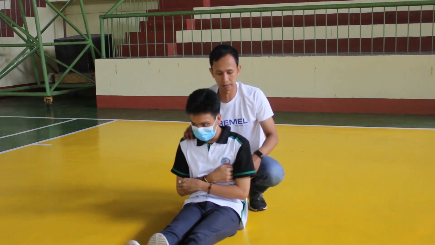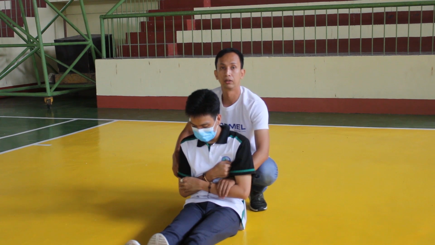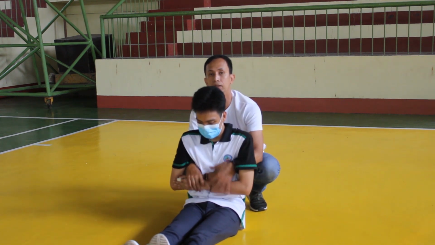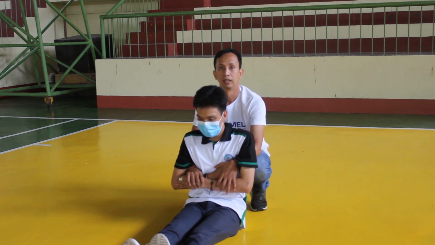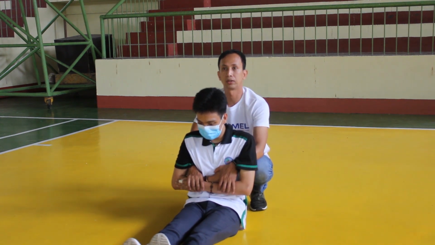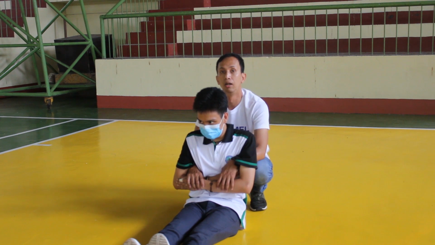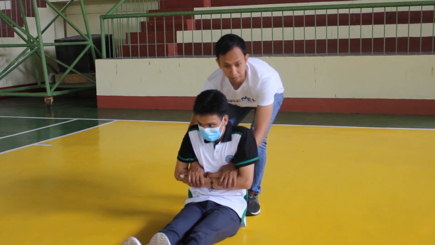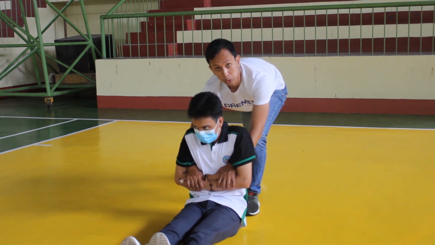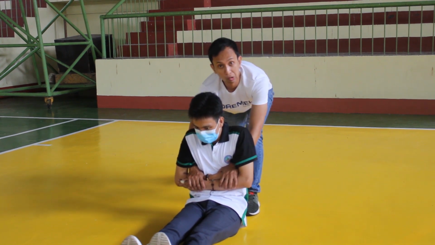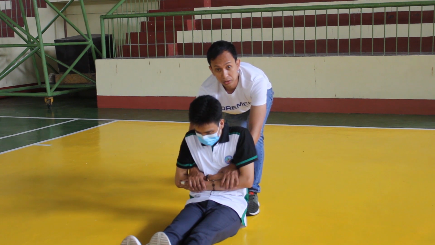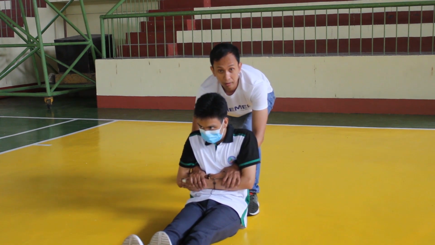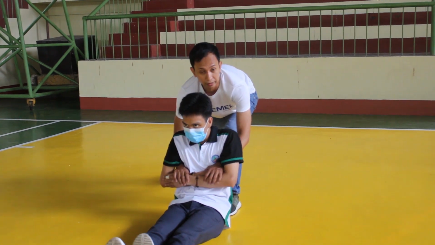Then the next procedure is you're going to insert your arm under the arm of the victim. In this one, the next is you're going to place yourself, the rescuer, in a squat position, placing one leg at the back to sweep our path, searching for any obstacle or obstruction on the path of our pulling.